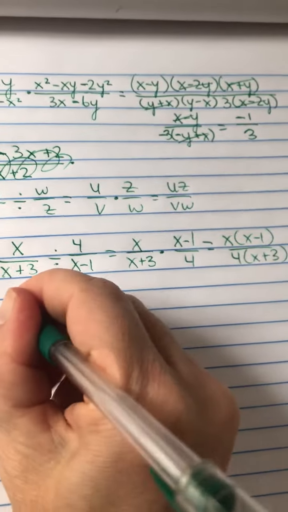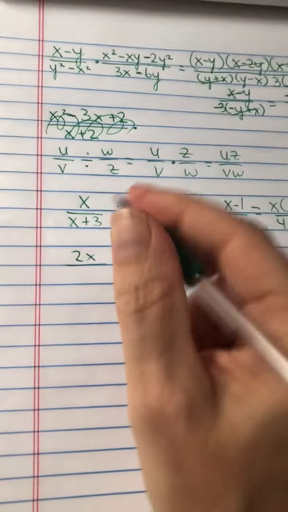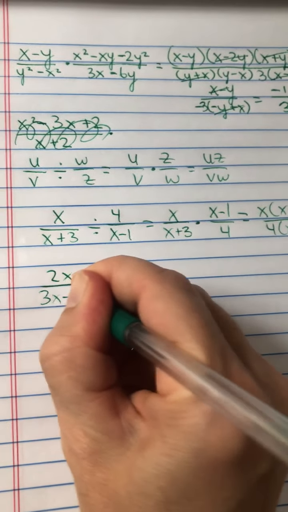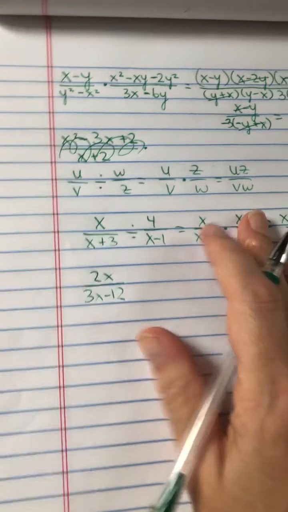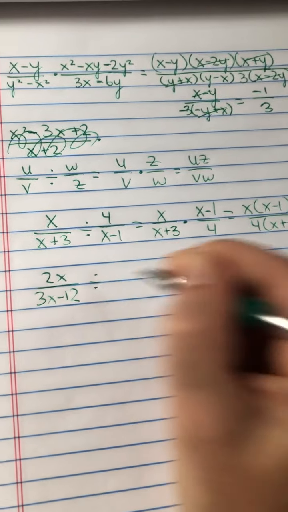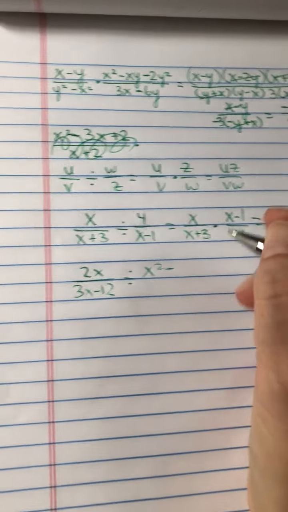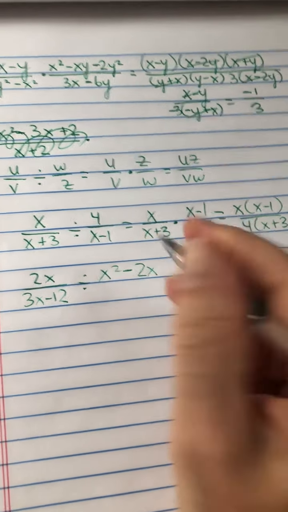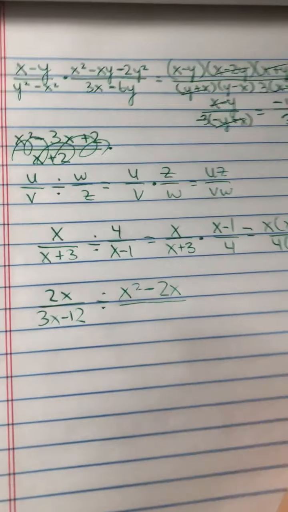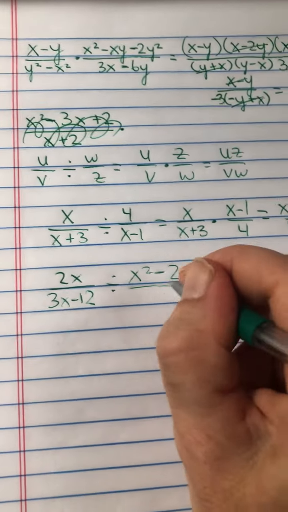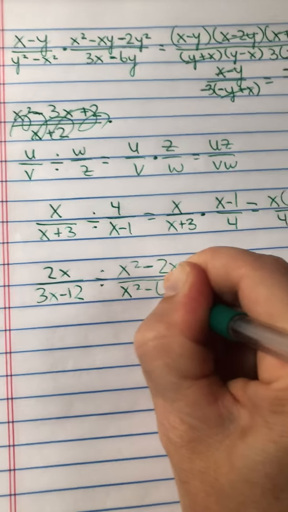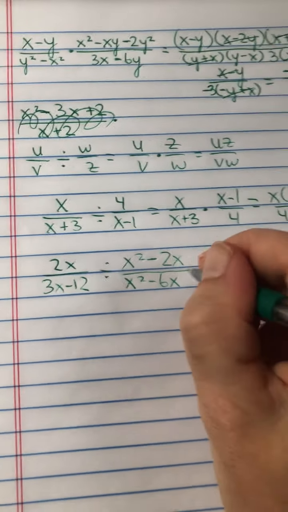2x over 3x minus 12 divided by, I'm trying to make it through with this green pen, but I don't know if I can, x squared minus 2x, oh, it is dying, isn't it, over x squared minus 6x plus 8.